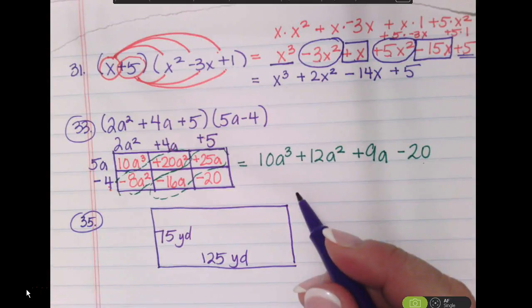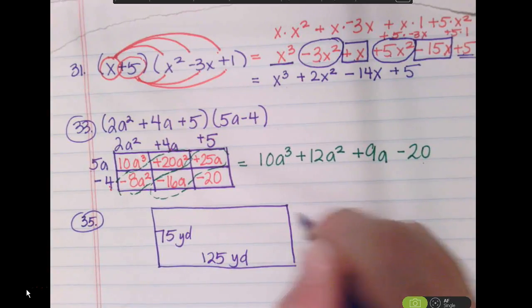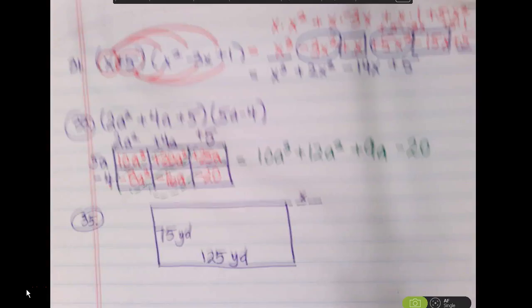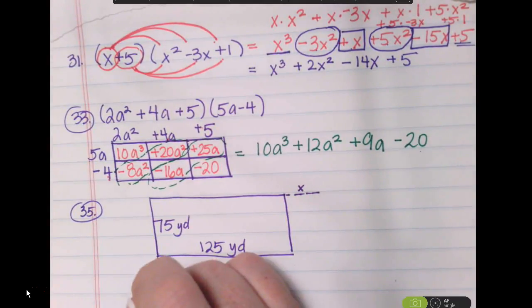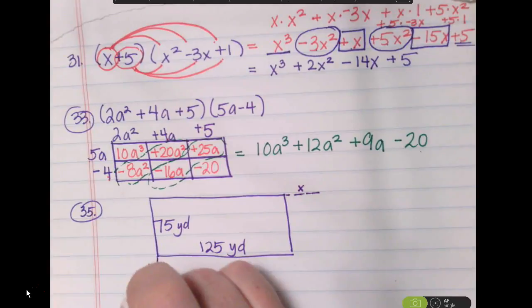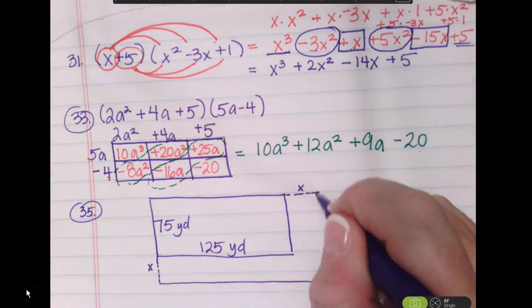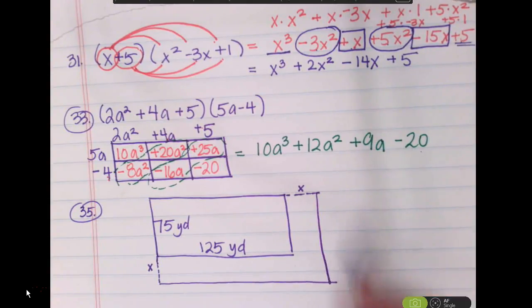And the school plans to expand both the length and the width of the field by x yards. So they're going to make this x units longer, and they're going to make this x units wider. So it's the same x on both sides, so they're going to expand it. So what polynomial in standard form represents the area of the expansion?